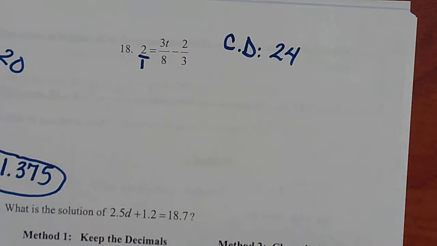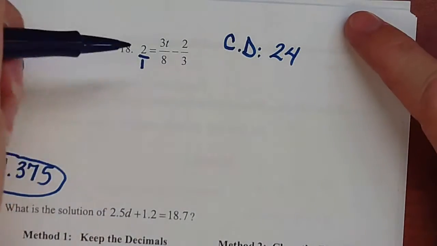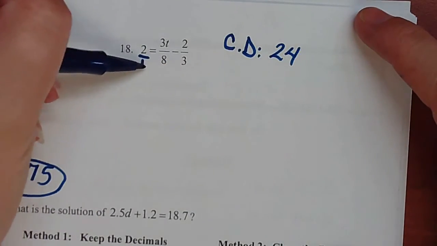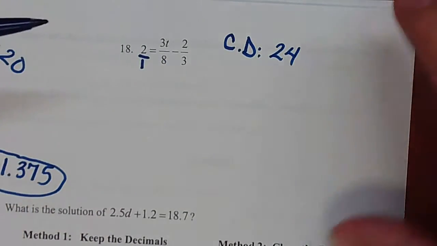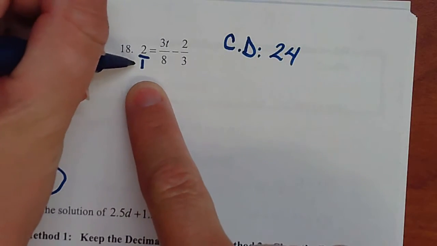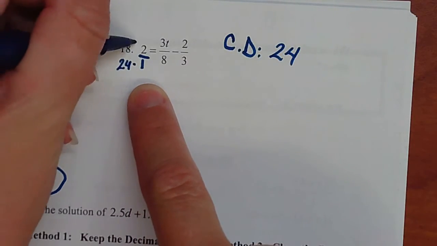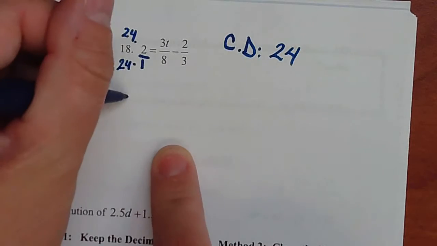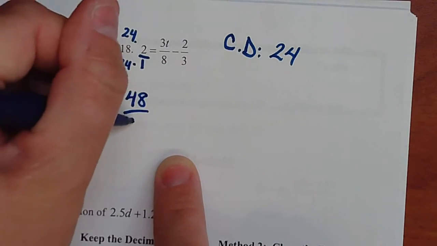It's okay. Now, if you would have said 48, that would have worked as well because you can get them all to be 48. 24 is the smallest. So now I need to get all of my denominators to be 24. So to get the 1 to be 24, I have to multiply by 24. So that gives me 48 over 24.